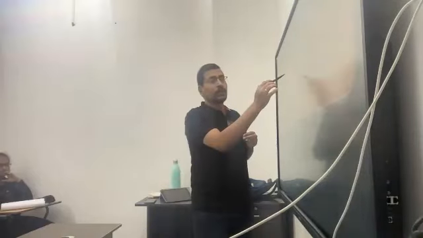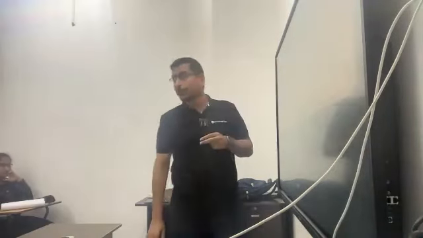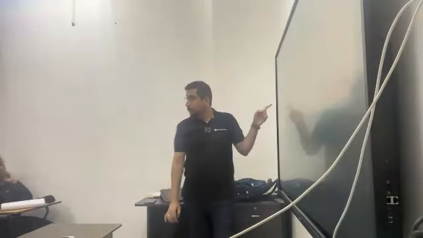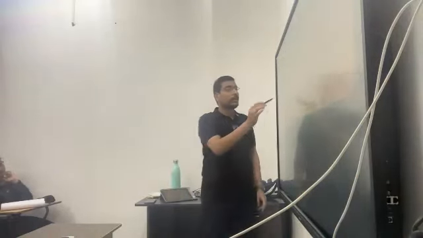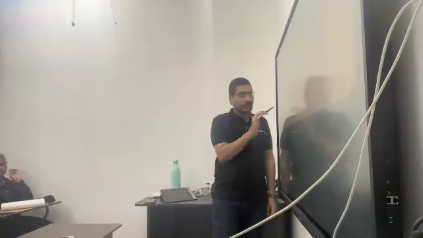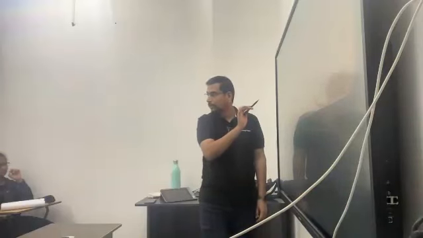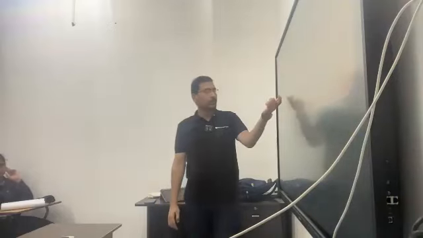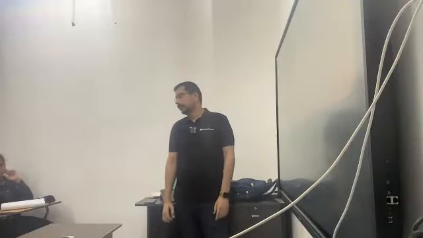So 1 newton is defined as that much force which produces an acceleration of 1 meter per second square on an object of mass 1 kilogram. So 1 newton is basically mass, 1 kilogram, into acceleration, 1 meter per second square. So 1 into 1 is 1 kilogram meter per second square, which is replaced with the term newton.